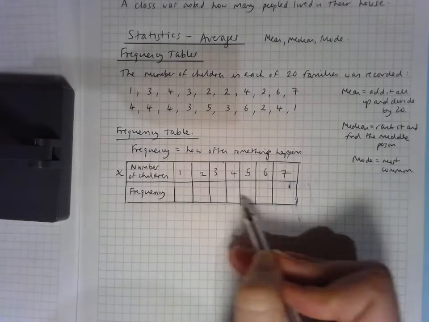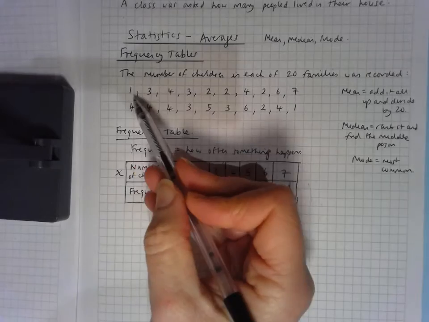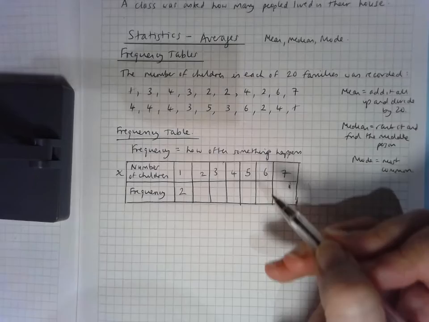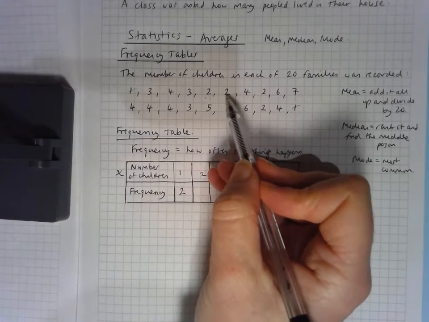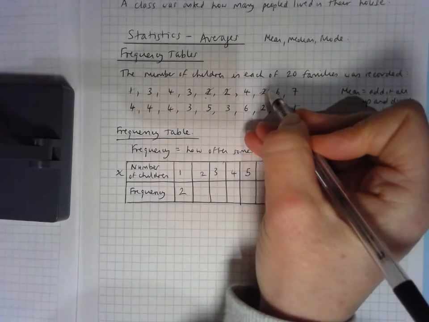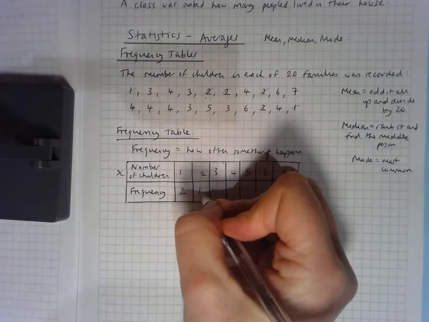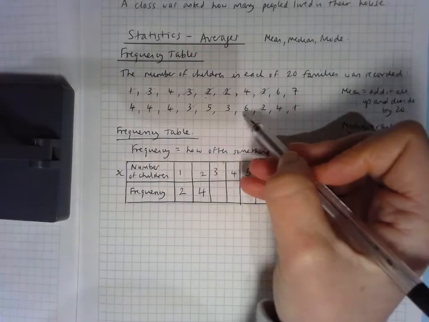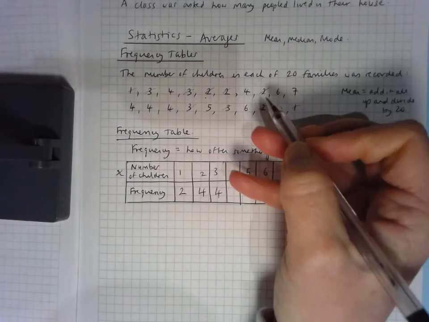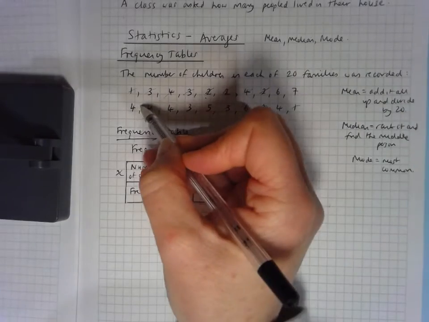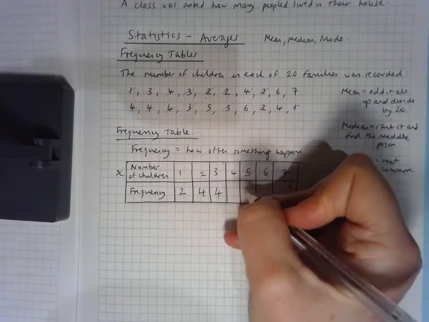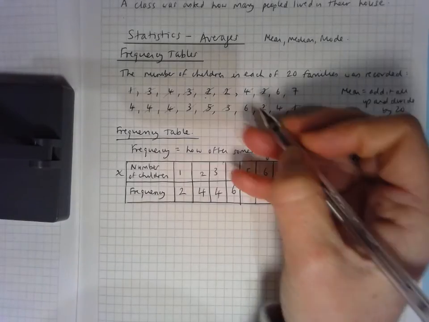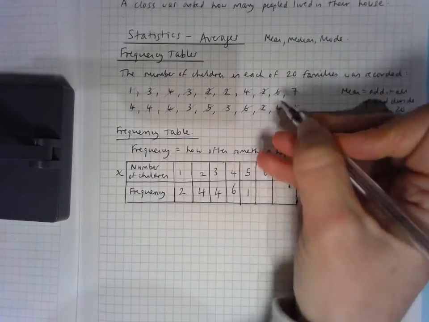Looking at my data, there are 2 ones, and I might even want to put a line through those. For the 2s, there's 1, 2, 3, 4 2s. There's 4 3s. There's 1, 2, 3, 4, 5, 6 4s. There is 1 5, 2 6s, and 1 7.